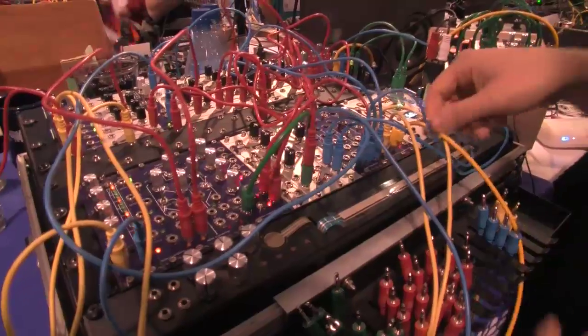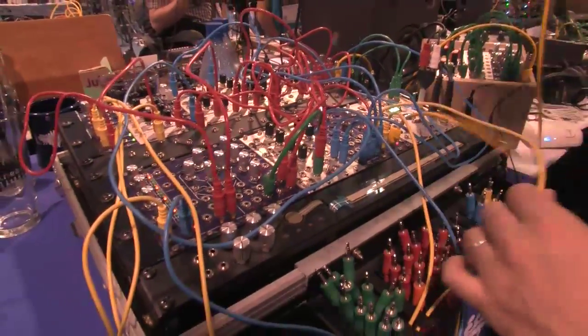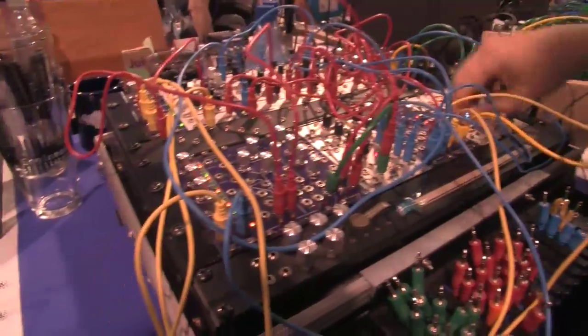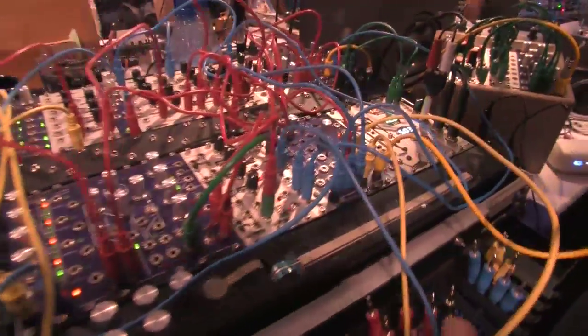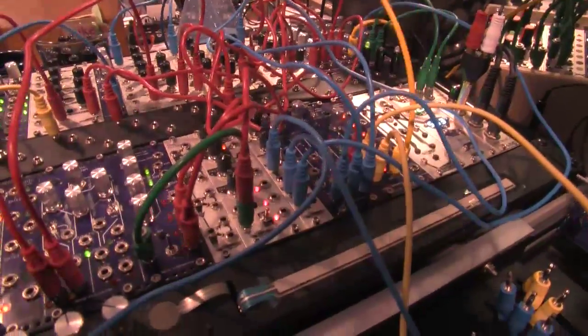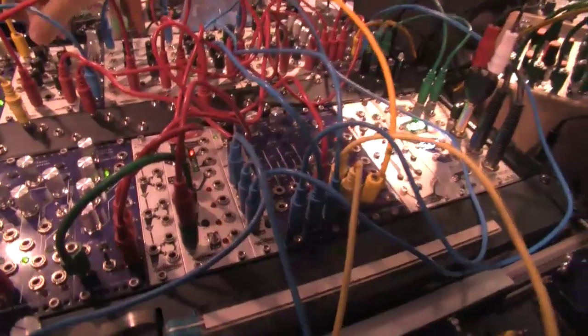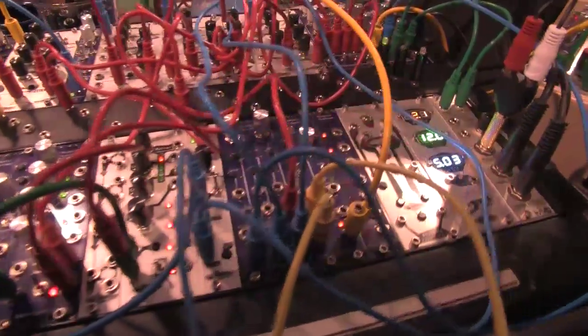Next module we're going to talk about is the Mimetic Sequence. Like a lot of my modules, it's a small size, a lot of utility, focus on often like live performance situations.